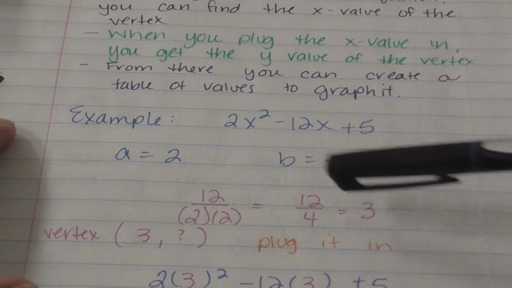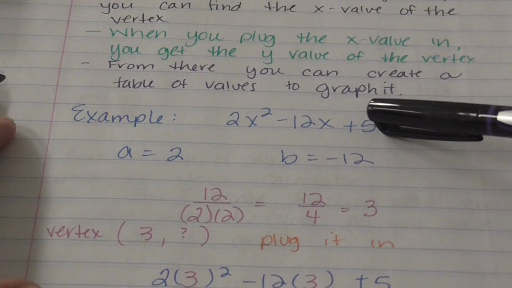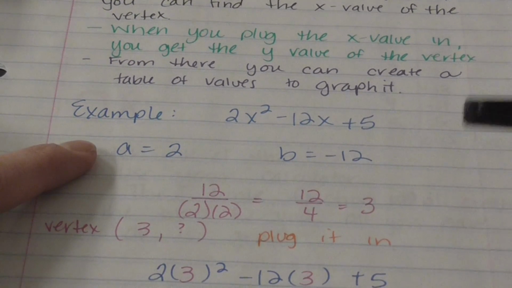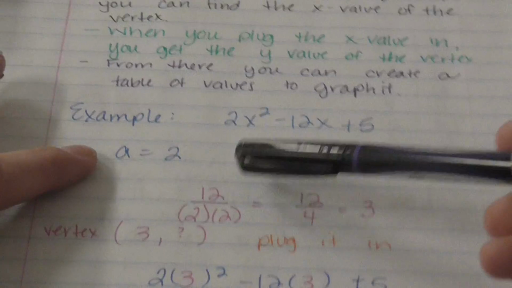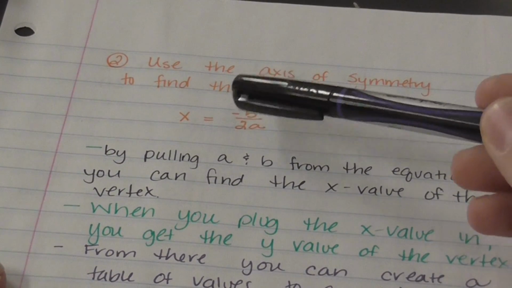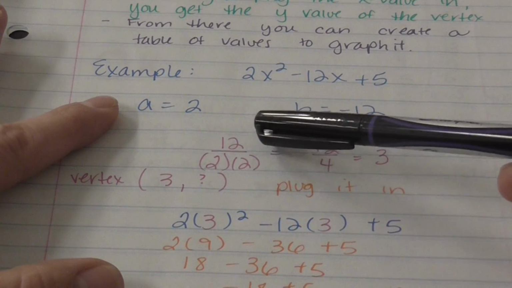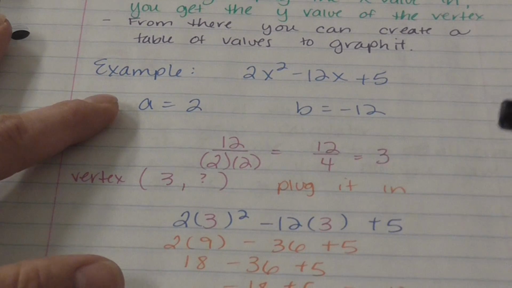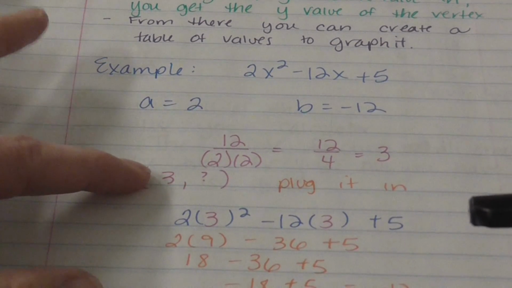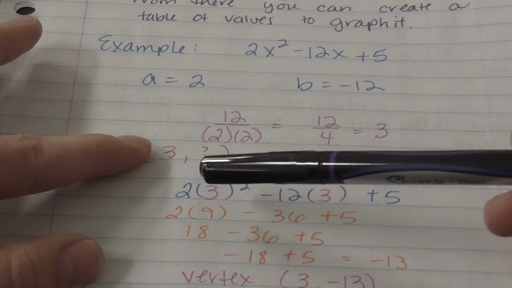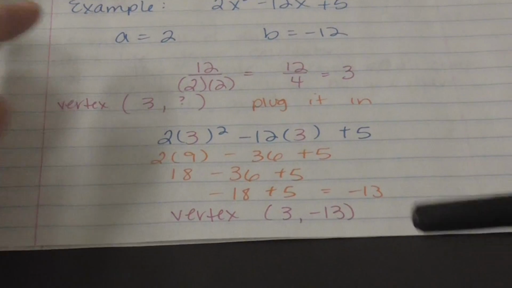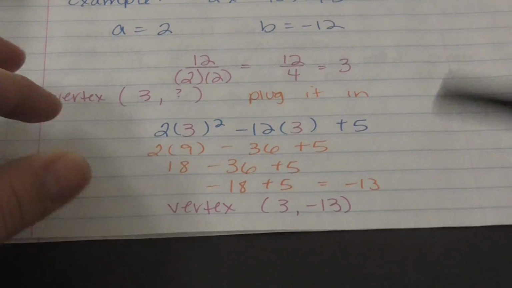So an example like this one. If I'm telling you to graph this, my a equals 2 and my b equals negative 12. So what I'm going to do is put positive 12, because it's the opposite of b over 2a. So positive 12 over 2 times a, which is 2. 12 over 4 is 3. So my vertex starts with 3. I need to figure out what that y value is, so I'm going to plug 3 back into the equation, and my y value is negative 13. So my vertex is at 3, negative 13.